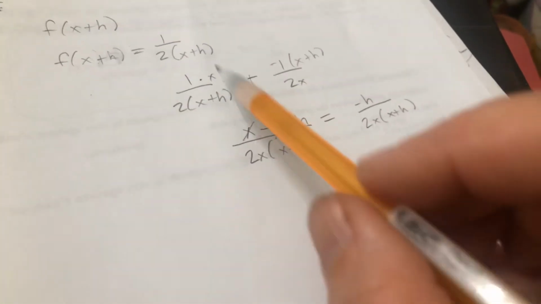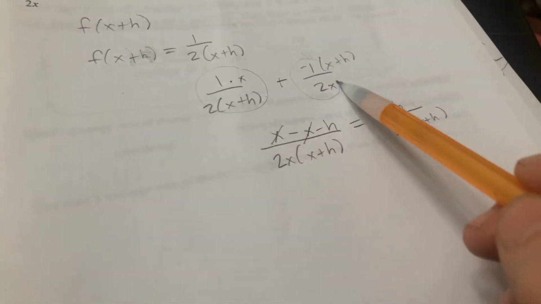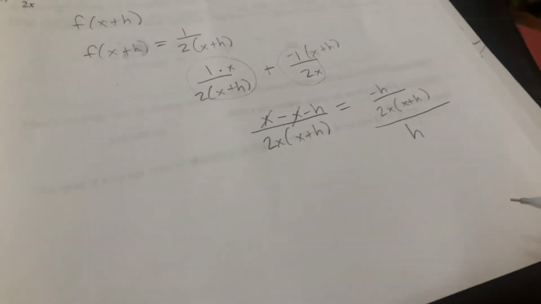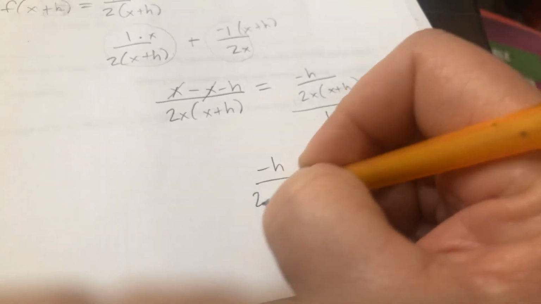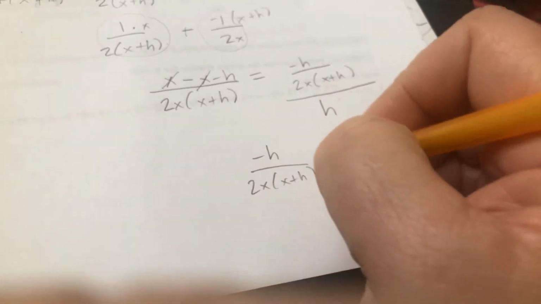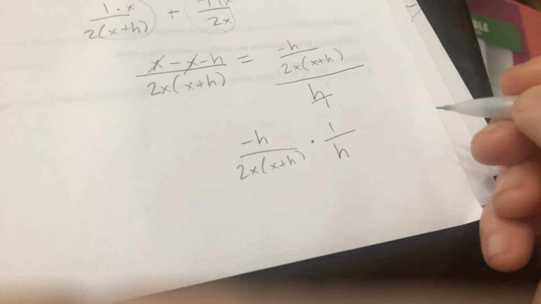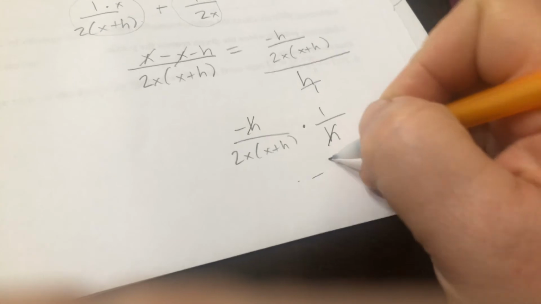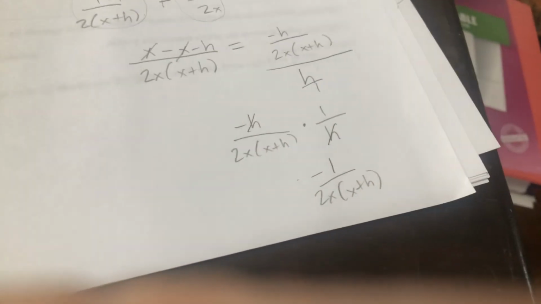So there's f of x plus h minus f of x. And then we have to divide all that by h. So, of course, we've had tons of division of fractions, so you know that you're going to flip and multiply. So that's going to put that h on the bottom, and the h cancels out with the h, so you end up with negative 1 over 2x times x plus h.